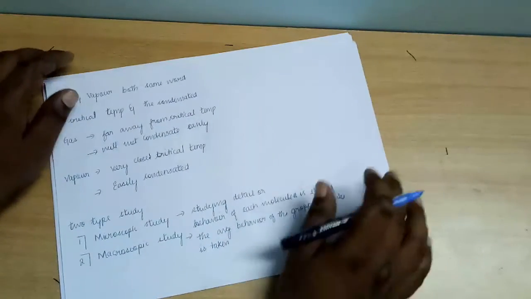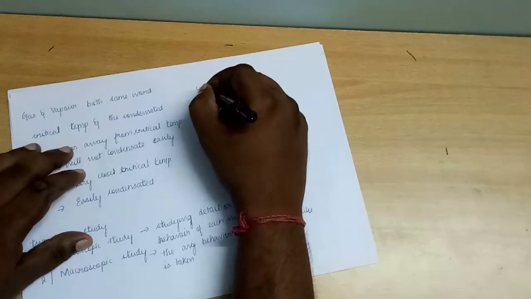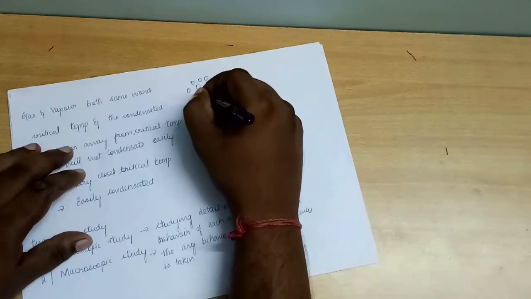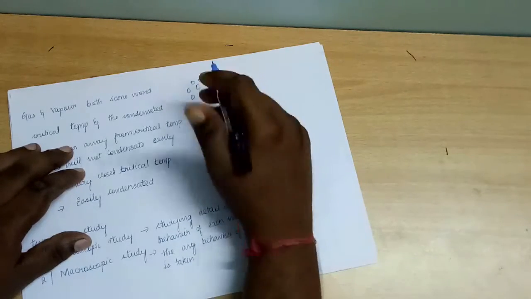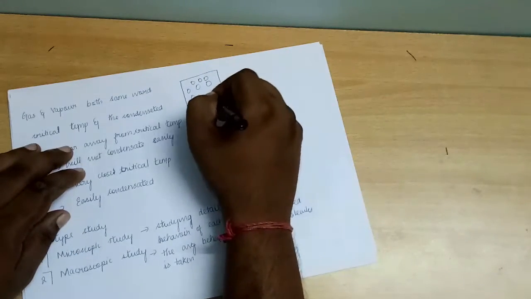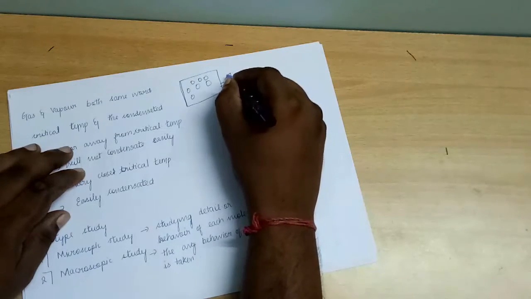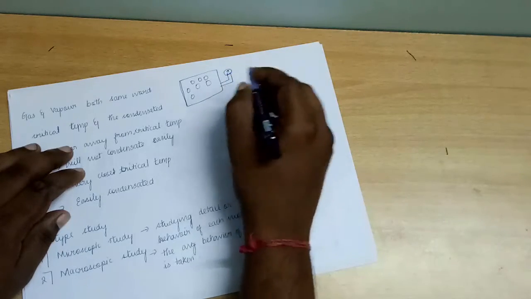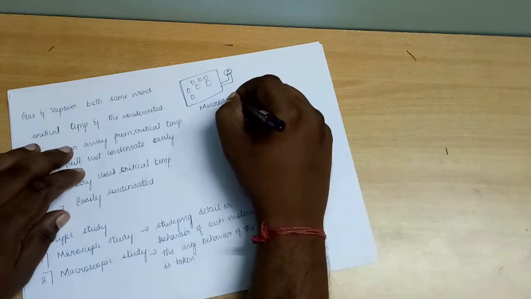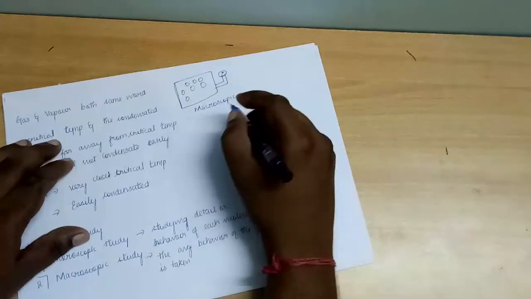So for a case, if I study a molecule's velocity, it's at a microscopic level, so the study is known as microscopic study. If I just study the pressure of the overall behavior of the gas by connecting a pressure gauge, it is known as a macroscopic study. So this is for an example.